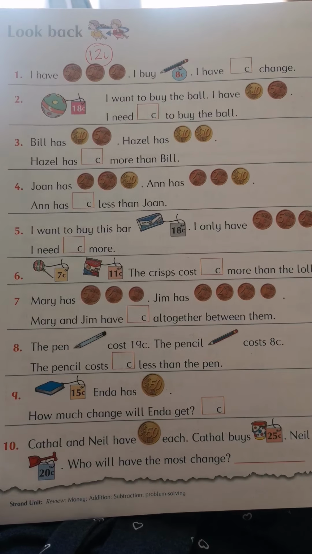Okay. So Joan has this amount, 2 cent, 5 cent and 10 cent. So remember I was telling you when we were doing the money chapter, it's actually easier to start counting from the biggest coin. So 10 plus 5 is 15, 15 plus 2 is 17. So I'm just going to write 17 up here. And Anne has 2 cent, 2 cent and 10 cent. So if I'm adding that together, I'm going to go 10 cent, 2 cent and 2 cent.